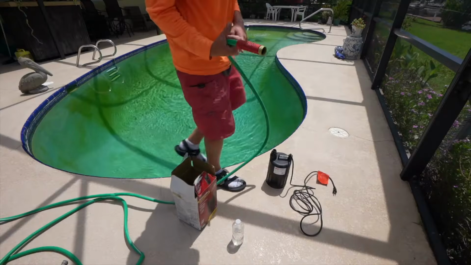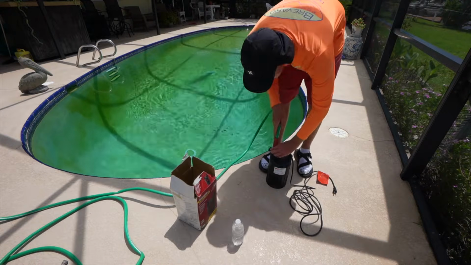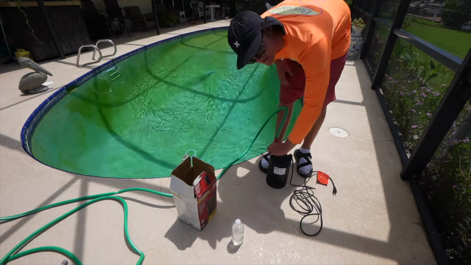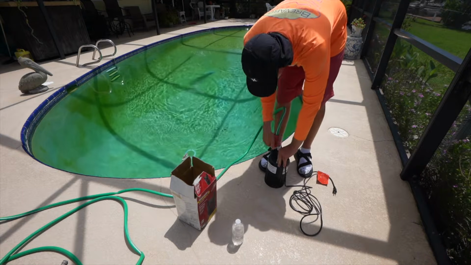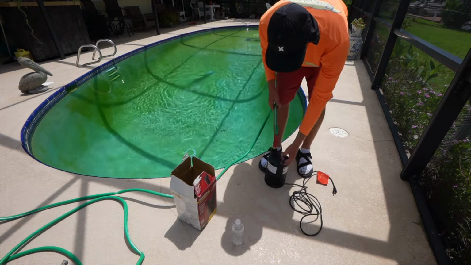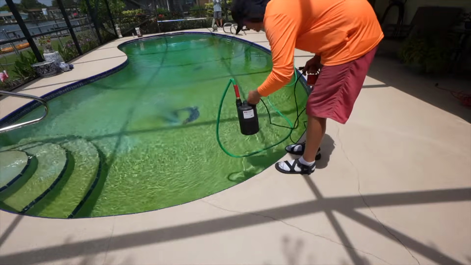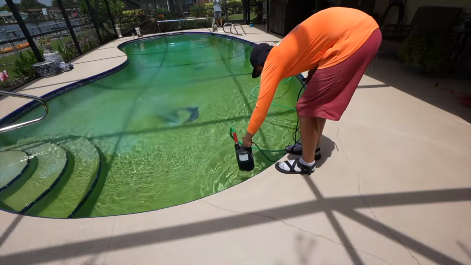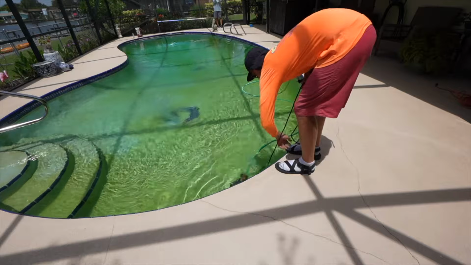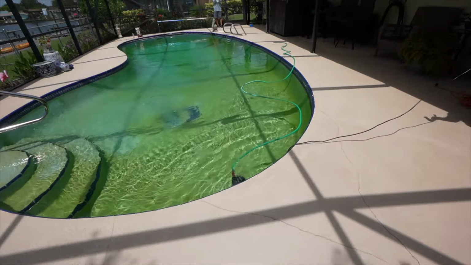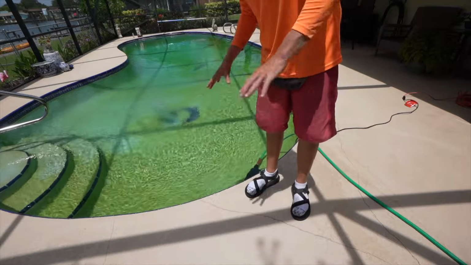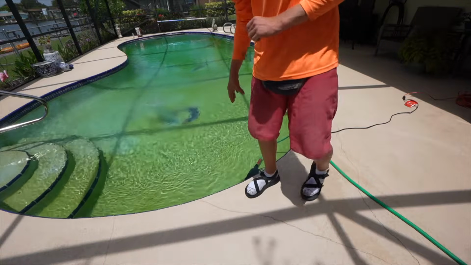We're just going to hook up our standard garden hose. This is a 5/8 hose. If you had a 3/4 inch, it is going to pump a little more water. We don't have that. We're going to put our sump in. Okay, so we're pulling out the water from right here.